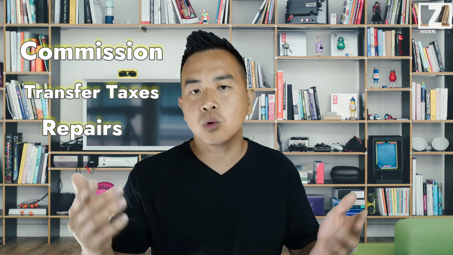The seller is also paying for the transfer taxes, their half. So whatever the transfer taxes are for the transaction, just cut them in half, and that's typically each side's cost. And then the seller may be crediting the buyer for the repairs or just lowering the price or whatever. But that is it. That is it. The seller doesn't have to pay anything else.